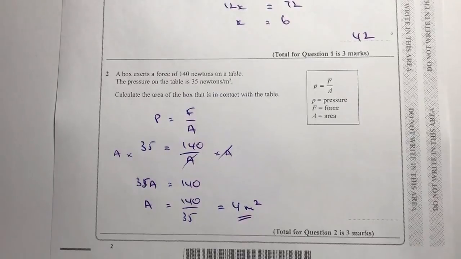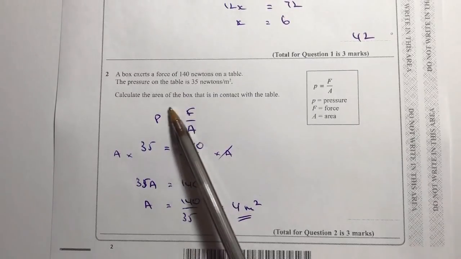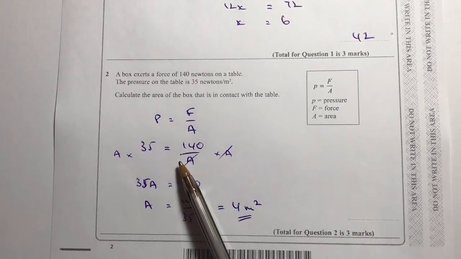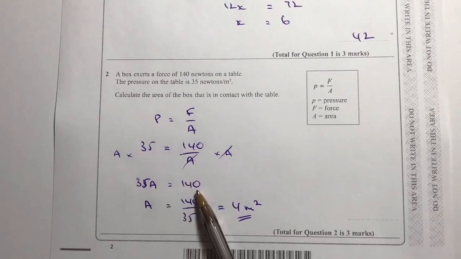So providing you can manipulate this kind of formula and work out the value of A, then it's just a case of mental arithmetic to get that 4 meters squared. Okay, hope that's okay for you.